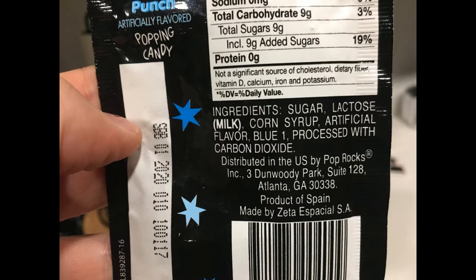This was another example of Charles' law. According to this package, the candy is processed with carbon dioxide. So they compress the carbon dioxide gas into the candy, and then when it's placed on your tongue, the temperature of the gas rises. This rise in temperature causes the volume of the gas to increase. It's then released from the candy, causing the popping noise and the sensation.